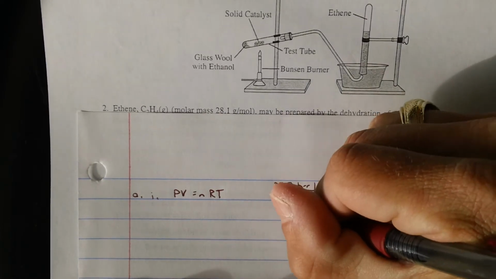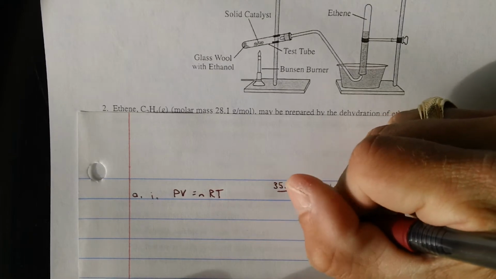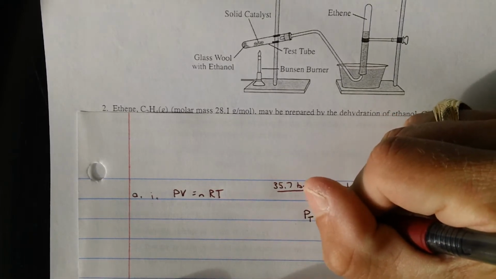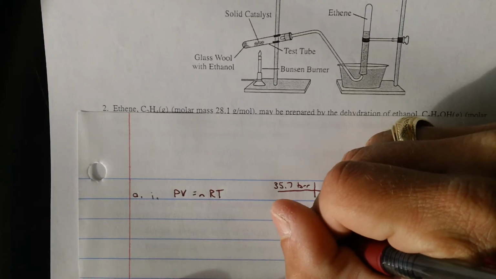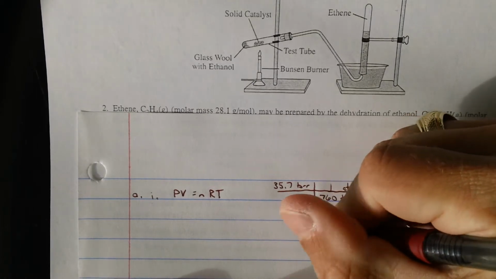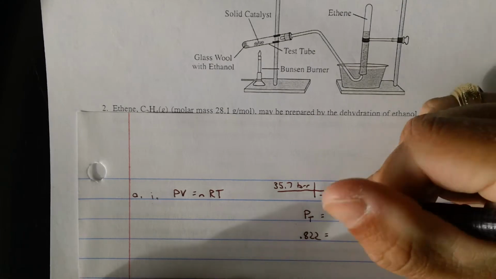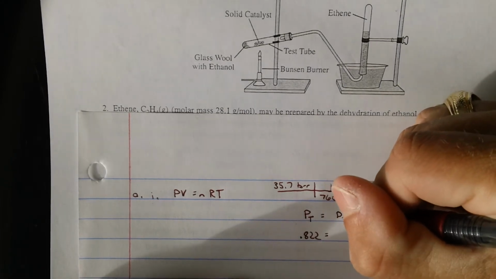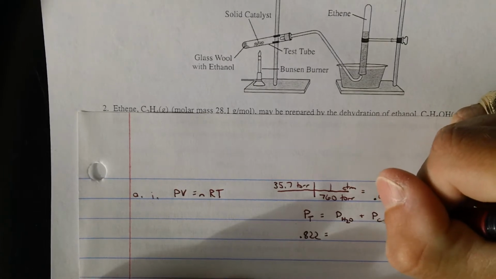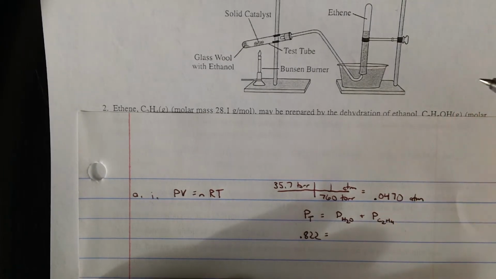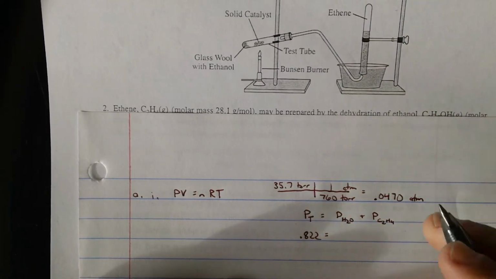So our total pressure in the top of the tube, 0.822, is going to equal the pressure of the water plus the pressure of what we want, the ethene, C2H4.